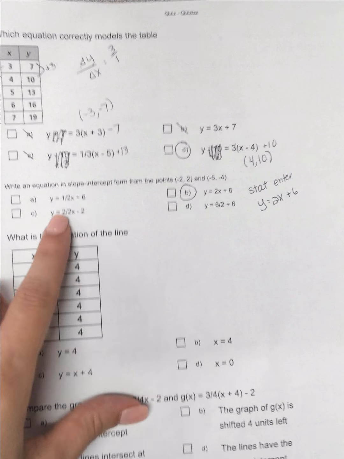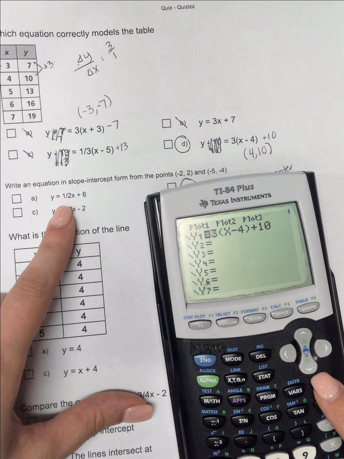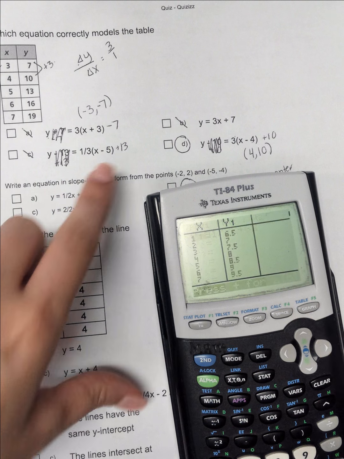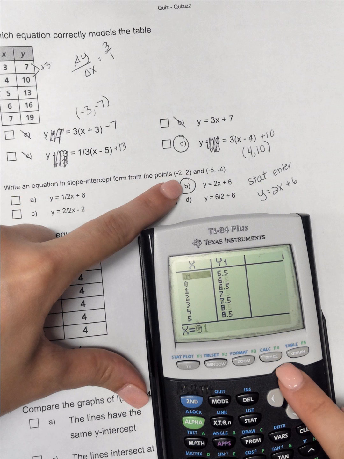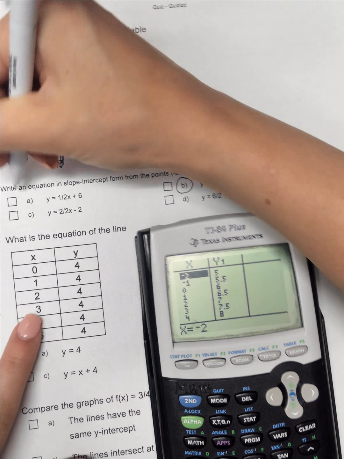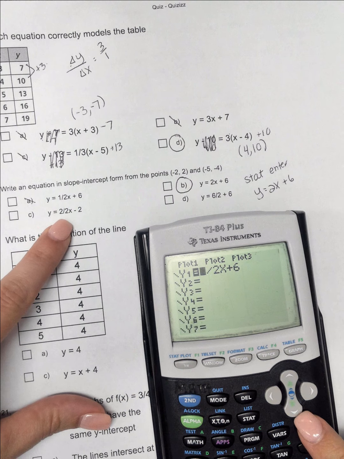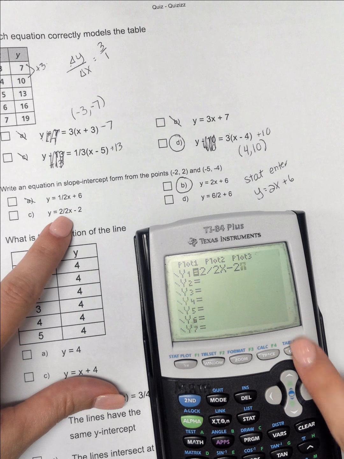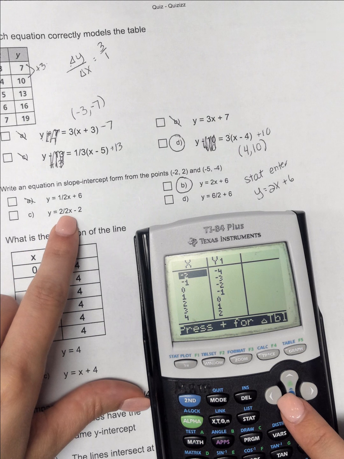Or I could have come over here and plugged these in. 1/2 x plus 6. And let's see, does it have those 2 points? -2, 5. Nope. 2 divided by 2x minus 2. -2 goes with -4. Nope.